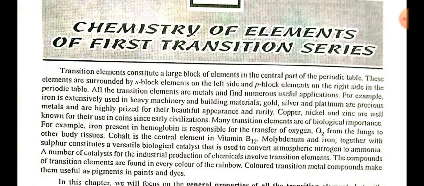Many transition elements are of biological importance. For example, iron present in hemoglobin is responsible for the transfer of oxygen from the lungs to other body tissues. Cobalt is the central element in vitamin B12. Molybdenum and iron together with sulfur constitute a versatile biological catalyst that is used to convert atmospheric nitrogen to ammonia.